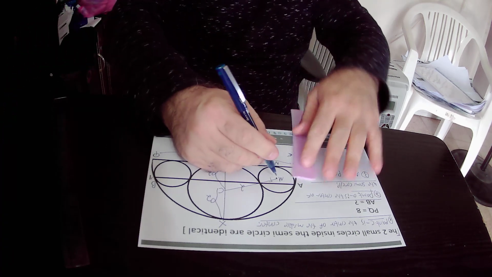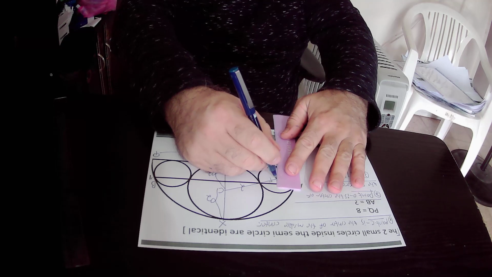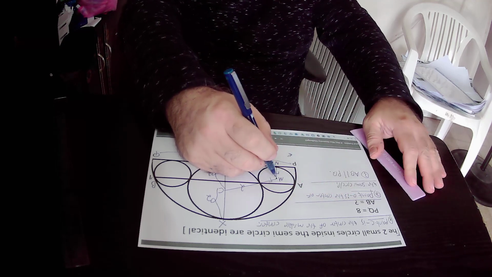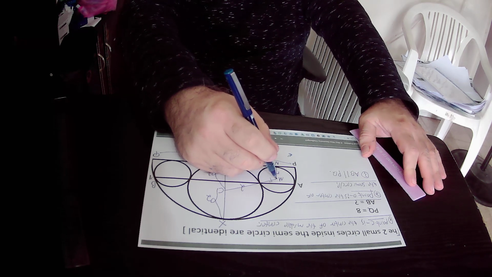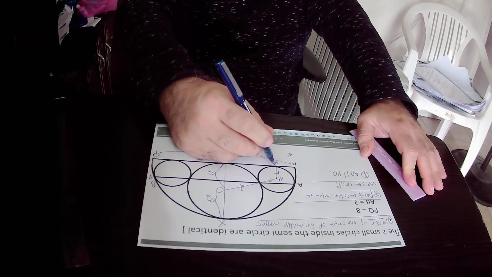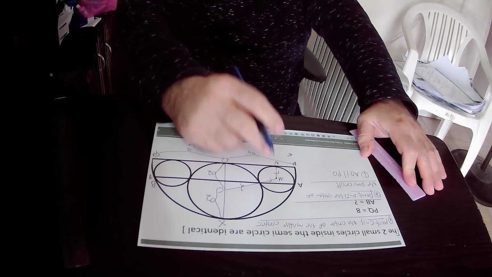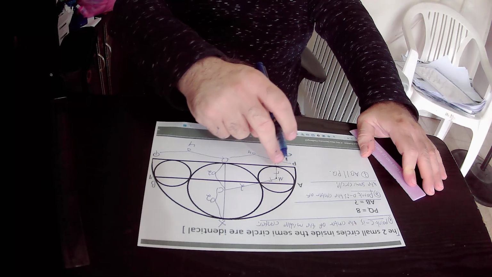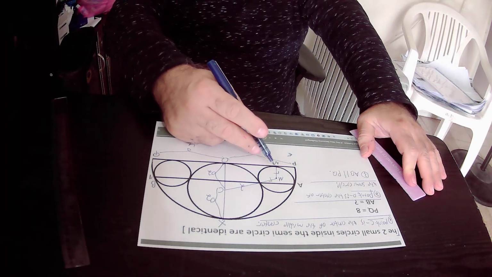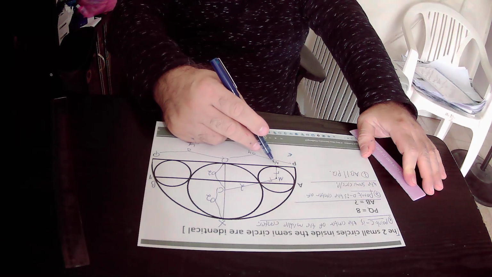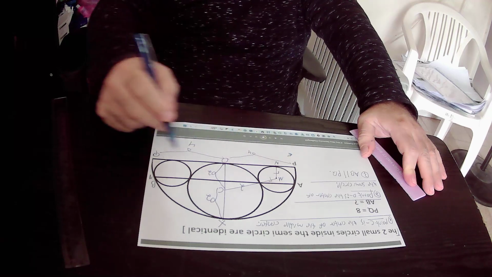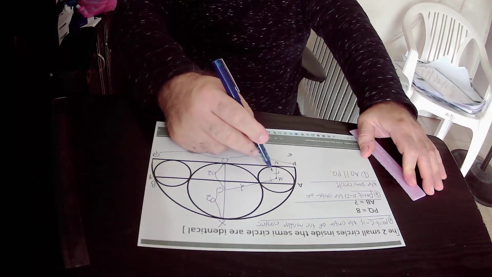MN is the radius of this small circle, that is to say it equals R, because it starts from the center of the small circle, point M, and ends at point N, a point on the small circle itself. Therefore MN is the radius of this small circle, and this radius is drawn to the point of tangency, point N, the point of tangency of tangent PQ with this small circle.